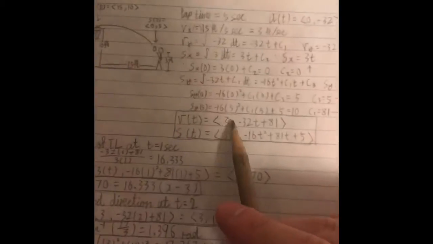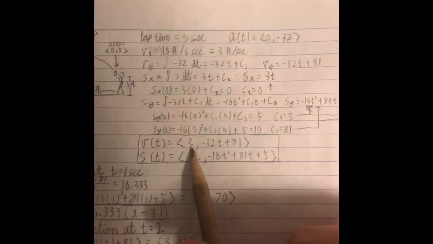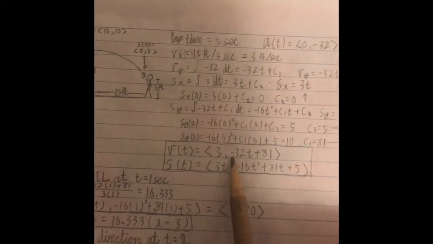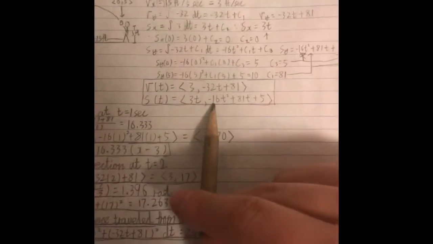Therefore, we can conclude that v(t) is 3 comma negative 32t plus 81, and s(t) will be 3t comma negative 16t squared plus 81t plus 5.